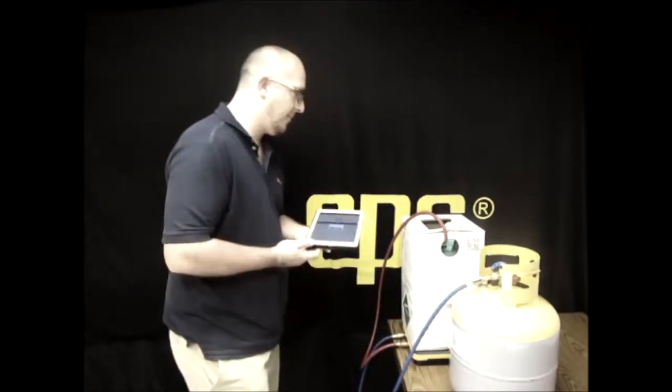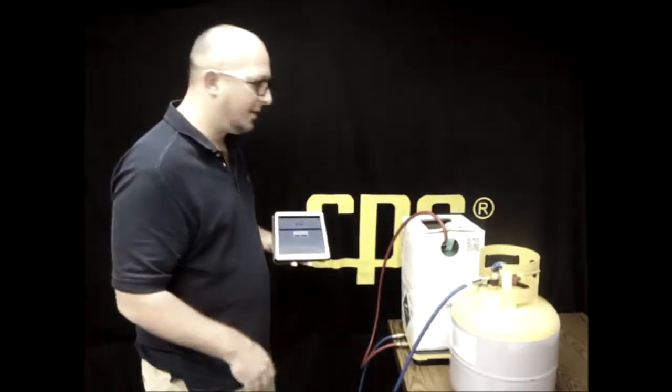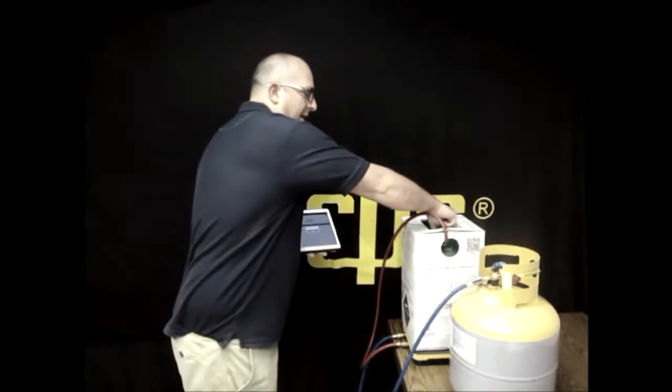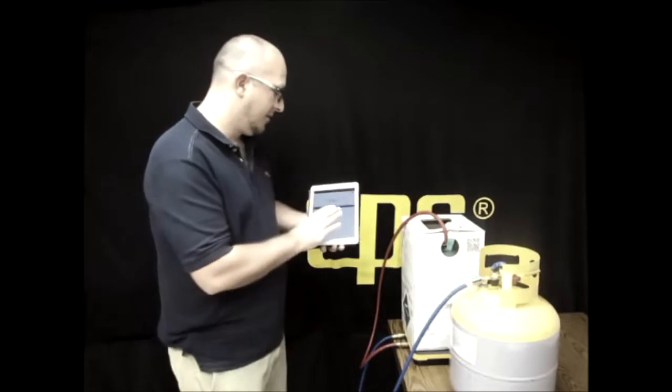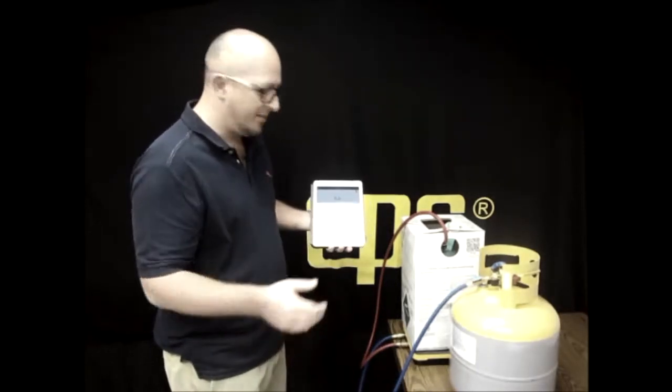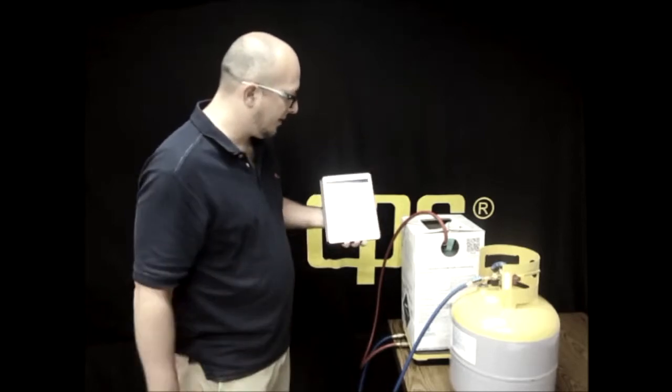Let's go back to that. All valves are open. As you can see all the way throughout, I've got my ball valves open. We have a solenoid on the scale, so it's going to stop the charge. So now we've connected and bled the hoses. We can simply hit the check mark.